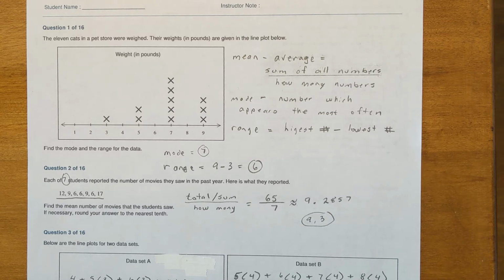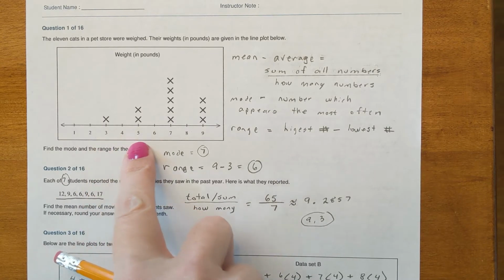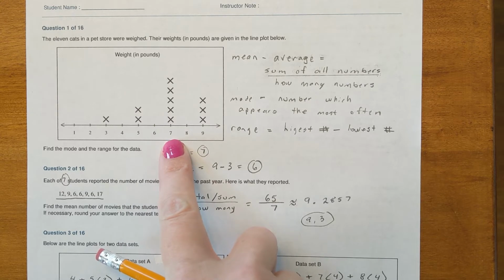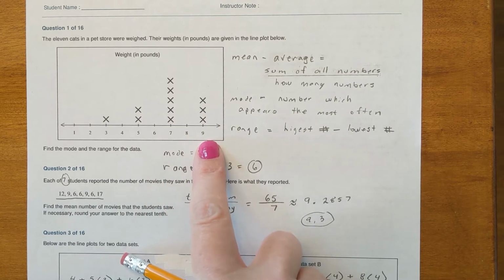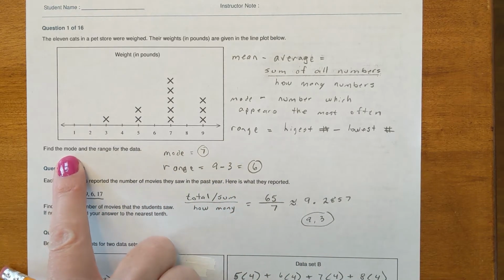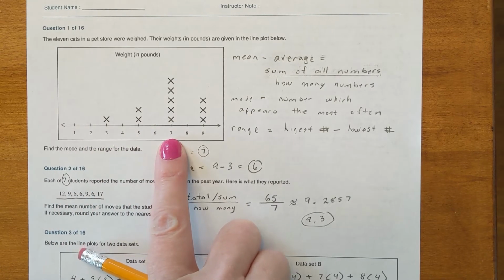So, our cats, we have one cat that weighs 3 pounds, two cats that both weigh 5 pounds, and then we have five cats that weigh 7, and three cats that weigh 9 pounds. So the mode is the number that occurs the most frequently, and that's 7. Most of the cats weigh 7 pounds. There's 5 of them that weigh 7.